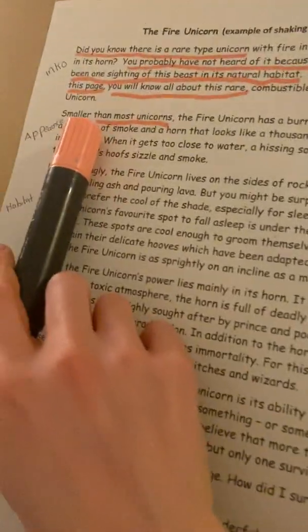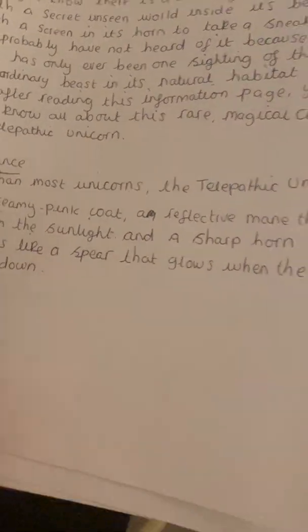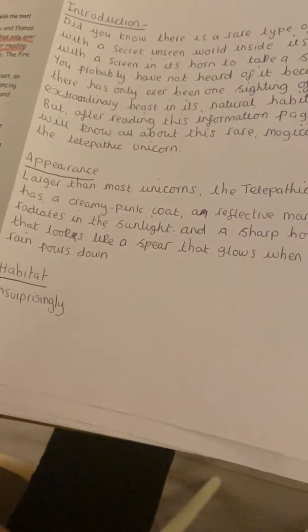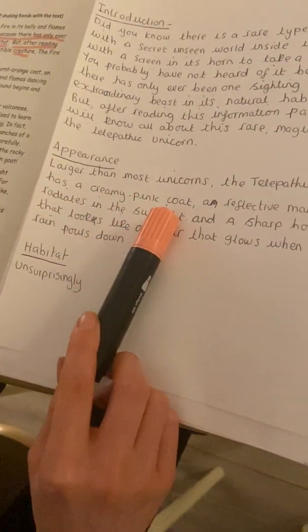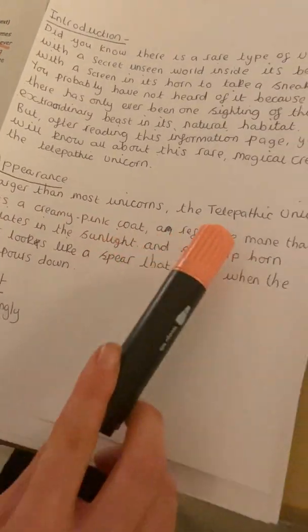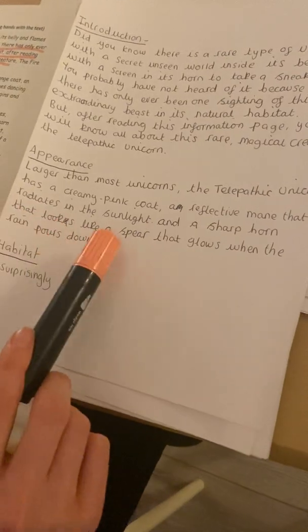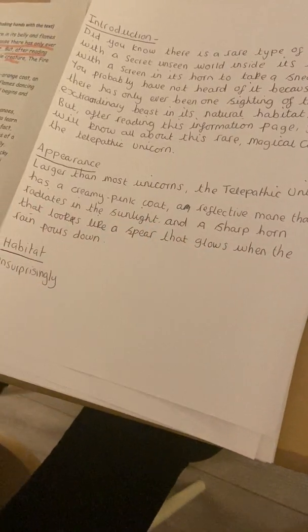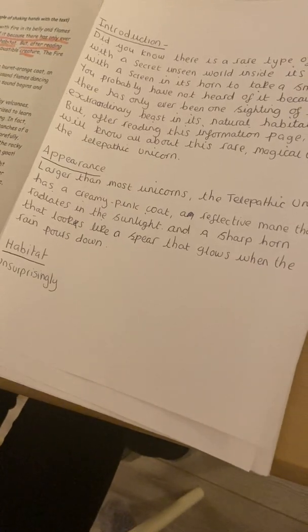Now, if you can see from my pink underline, the only bit I've magpied is than most unicorns. Smaller. I've actually put larger because mine's got a whole screen inside it, so it must be larger. Larger than most unicorns, the telepathic unicorn has a creamy pink coat. So they've used burnt orange. I've used my own creamy pink coat. A reflective mane that radiates in the sunlight and a sharp horn that looks like a spear that glows when the rain pours down. So mine is very similar to theirs, but it's my own version of it, okay?